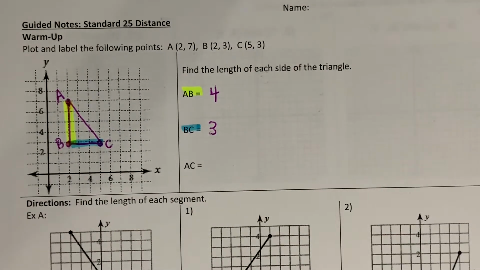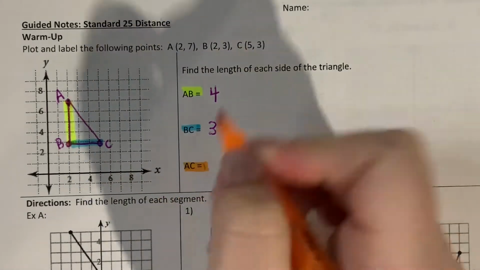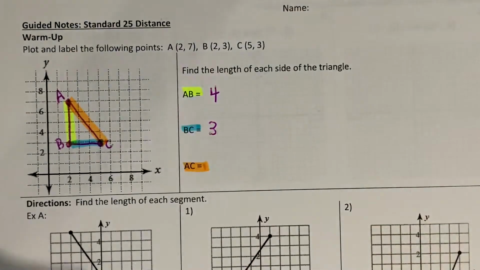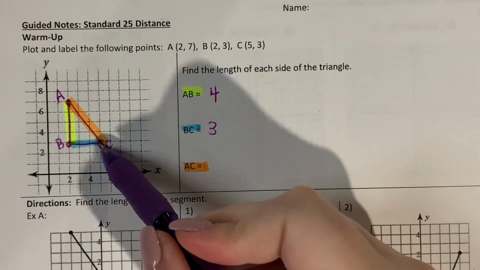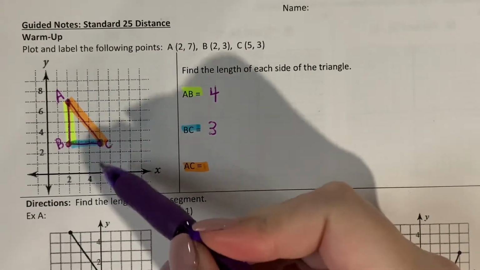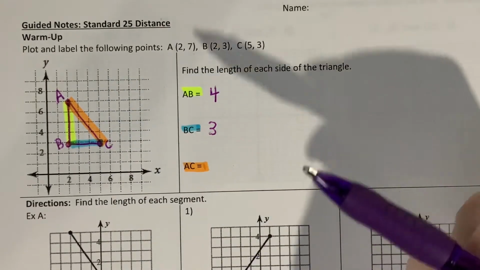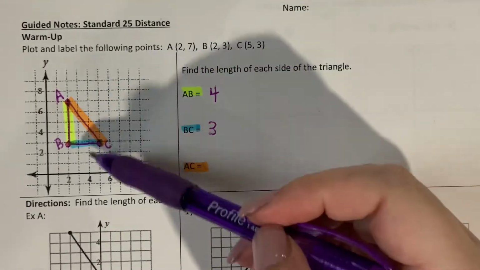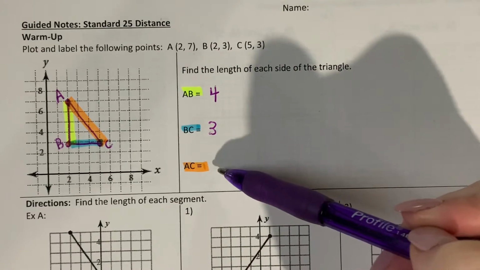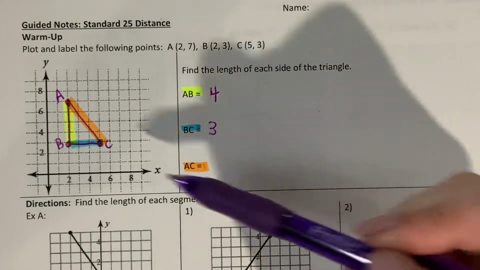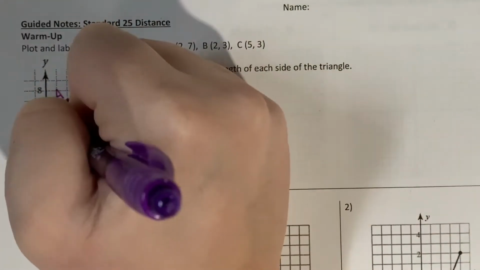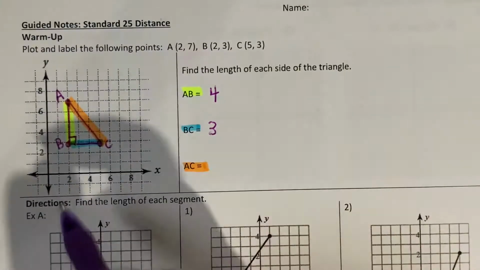And then my last side of the triangle, AC, this side is going diagonally, and so this means I can't just count the number of units because side AC is diagonal. So I need to come up with another way to find the length of AC, and this is a right triangle, so we could put a square tick mark here.